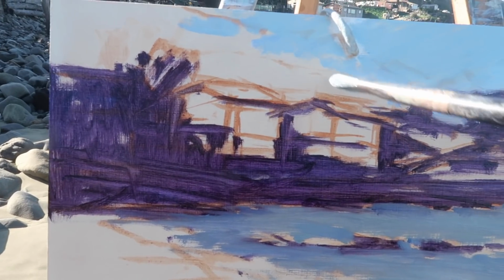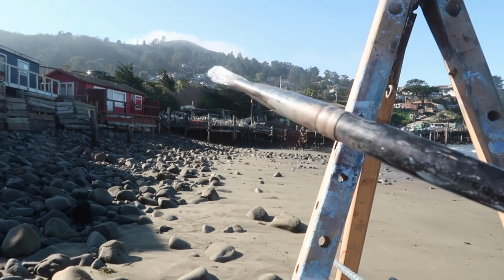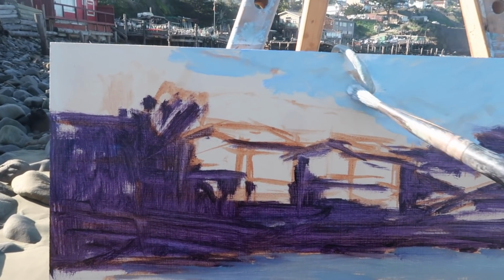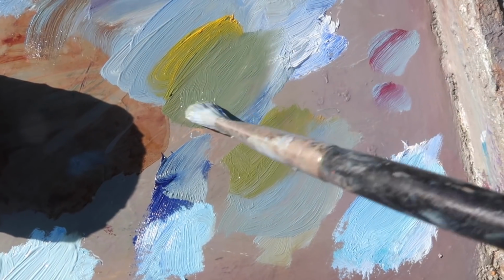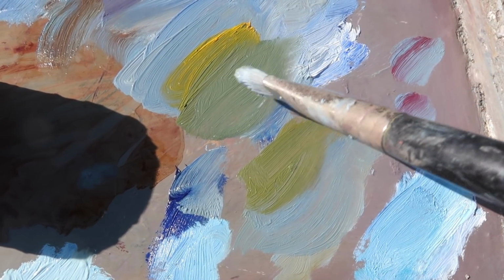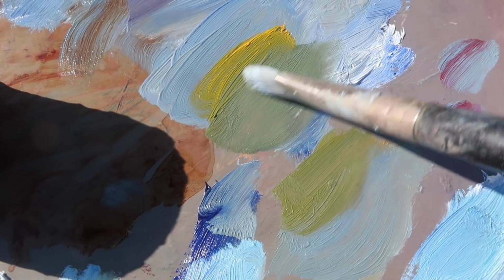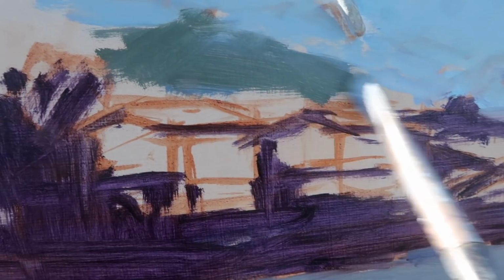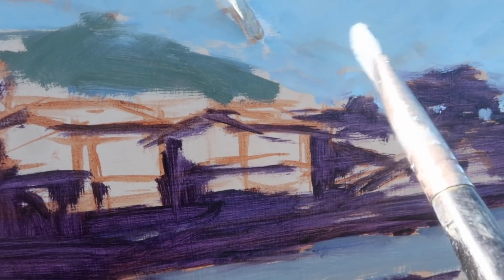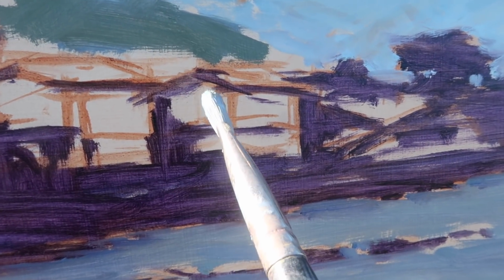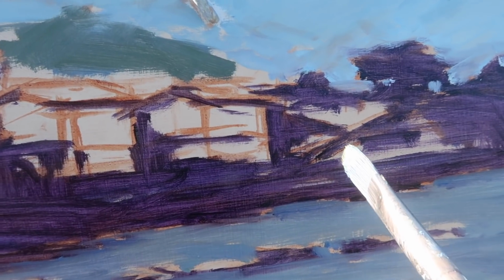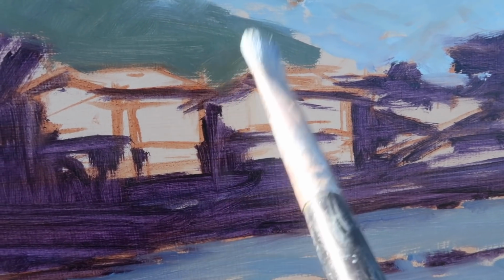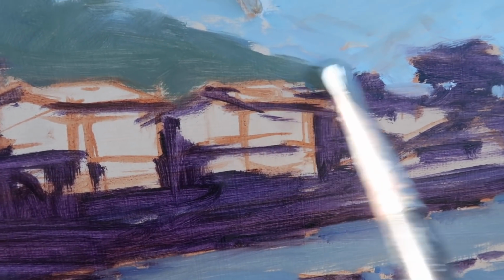There's distant hills here. I'm going to lighten them up artificially. They're pretty dark, but I want to push them back quite a bit. All right, so for the distant hills, I'm going with titanium white, cadmium yellow medium, and ultramarine blue. I want it to be sort of a grayed down green color. And I want the value to be dark enough that it stands out against the sky, but light enough that it pushes it back sufficiently. So again, I may need to adjust the value and the color a bit, but this is a good starting point, I think.